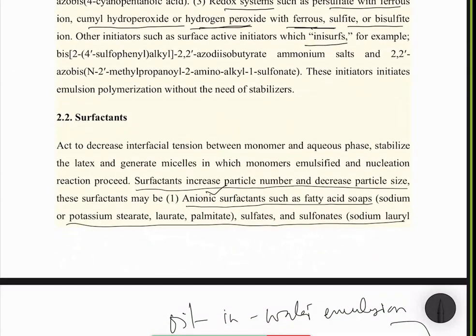Now, surfactant molecules, as I mentioned, have a non-polar or hydrophobic tail, followed by a hydrophilic head. Because of their unique structure, they help to decrease the interfacial tension or surface tension between the hydrophilic dispersion medium, that is water, and the hydrophobic monomer or water insoluble phase.